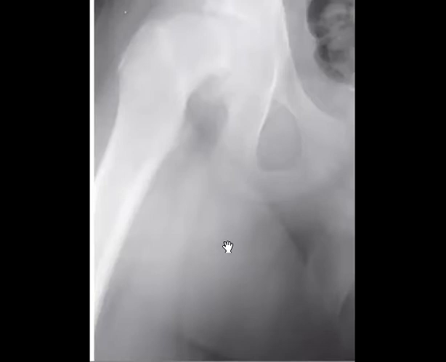If you have a pelvis of an adolescent, then the most common abnormality will be this one, the slipped capital femoral epiphysis. It is the most common abnormality in the hip in adolescent age.